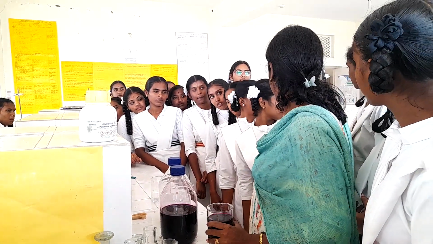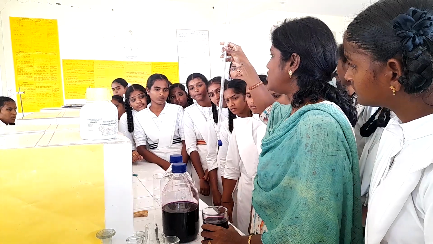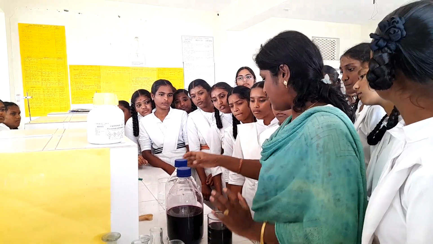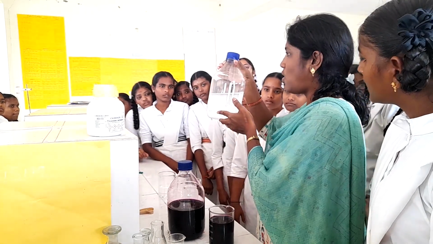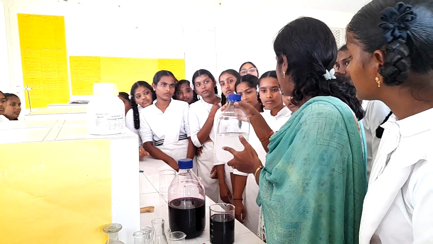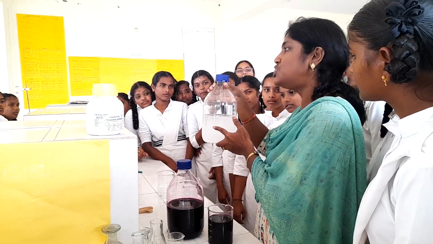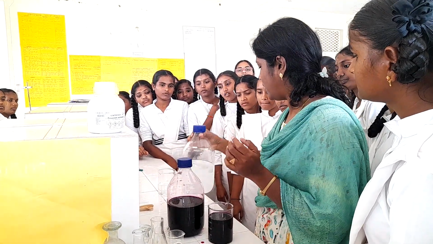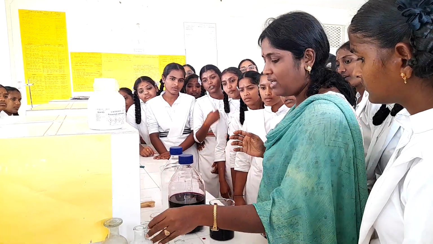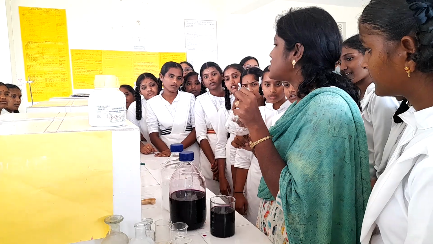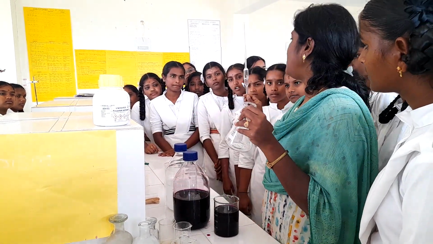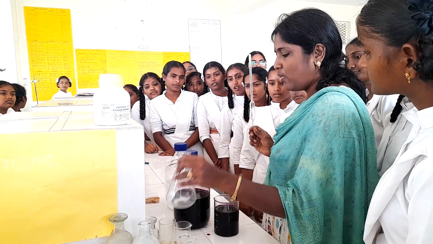Can I have it? Yes. So in this burette you are going to fill the KMnO4 solution. Similarly, we have been provided with oxalic acid. I am not going to reveal the concentration of oxalic acid, because you have to calculate it. So this oxalic acid must be taken in a conical flask using a pipette. Using a pipette you are supposed to take 20 ml of oxalic acid into the conical flask.